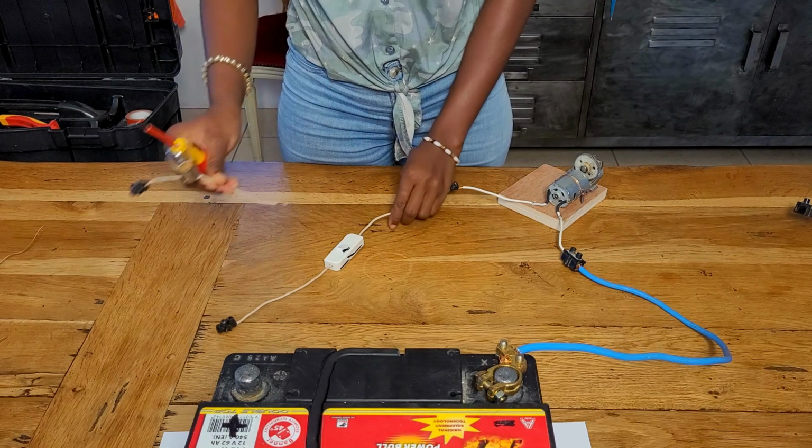Now let's switch it on, and this is what we get. Now let's do the reverse, where we change the position of the bulb and the motor.